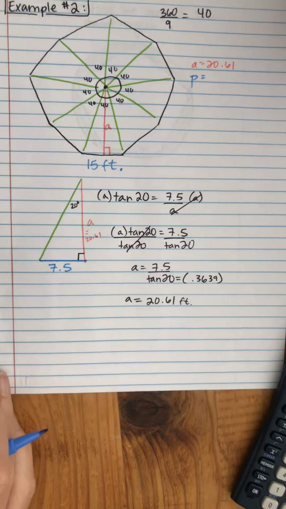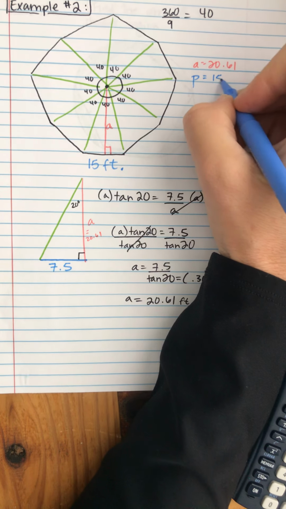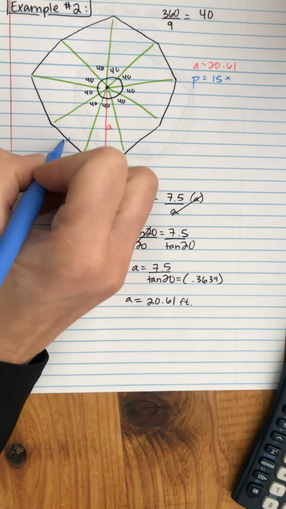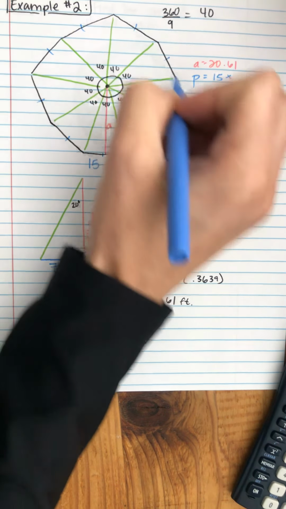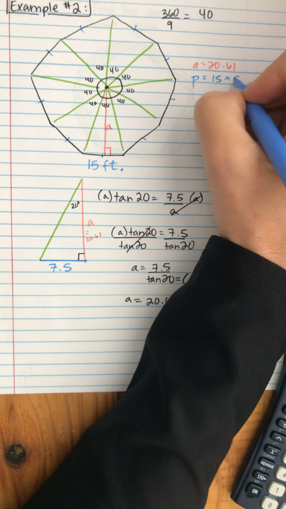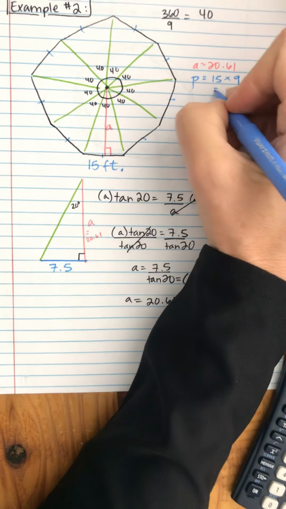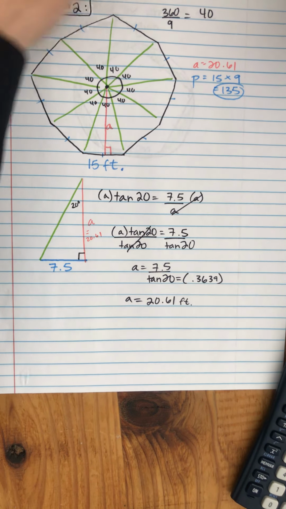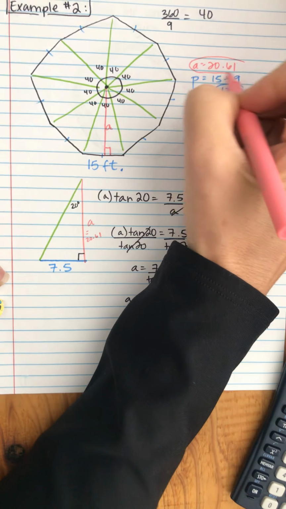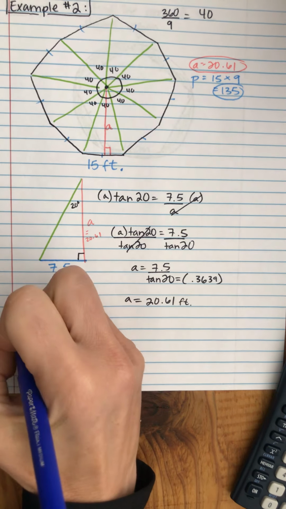Well, the length here was 15, so I know it's 15, and then how many sides do I have? I have 1, 2, 3, 4, 5, 6, 7, 8, 9, so 15 times 9 is going to give me 135. So my perimeter is 135, my apothem is 20.61. Now I can solve for area.